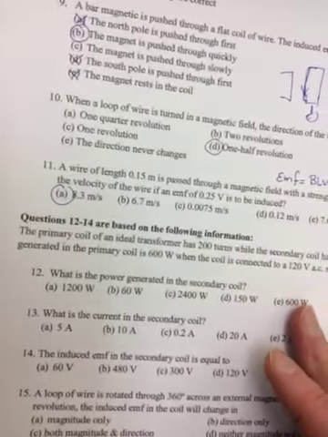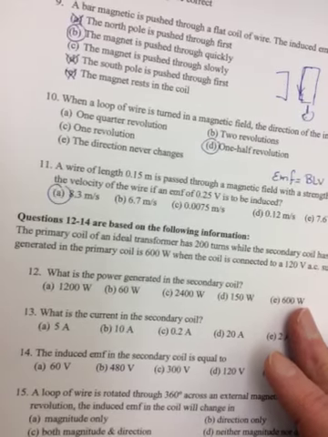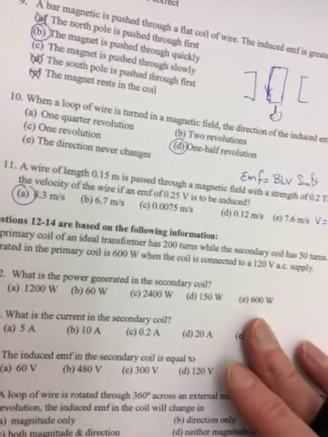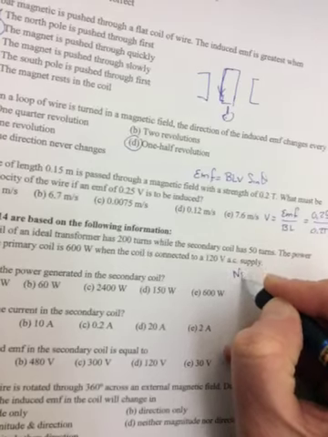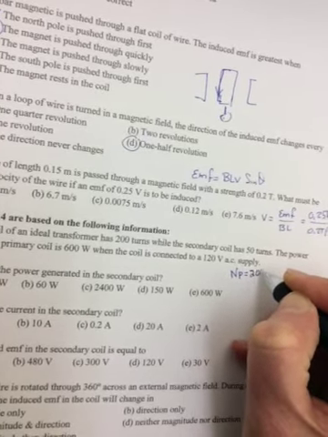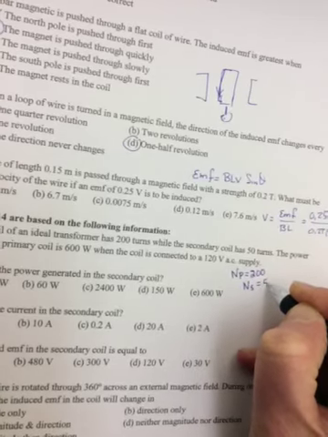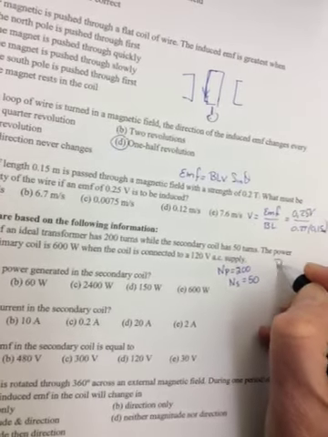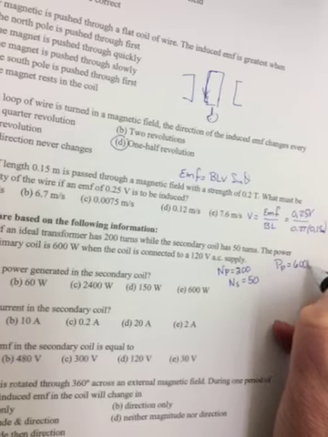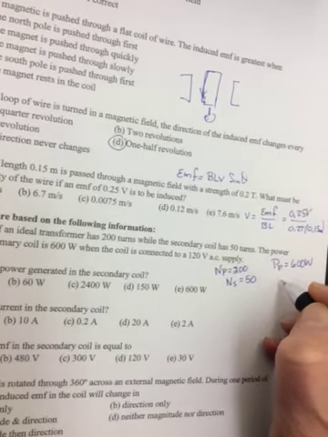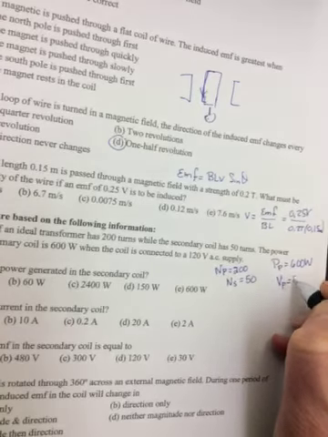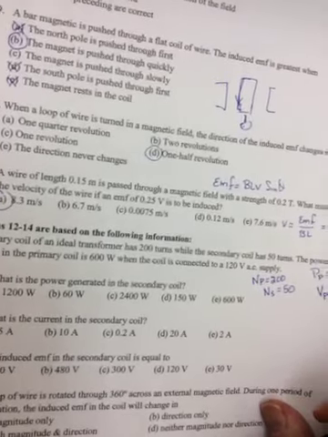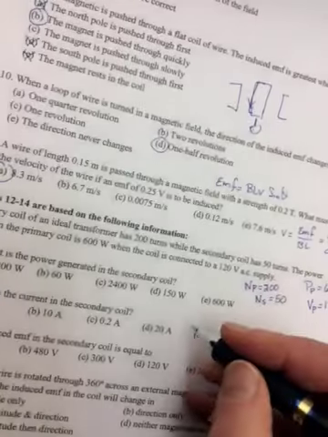All right, 12 to 14 are based on the following information. A primary coil of an ideal transformer has 200 turns, while the secondary coil has 50 turns. So NP is 200 and NS is 50. The power generated in the primary, so power primary, is 600 watts. When the coil is connected to voltage primary, it is 120 volts. Okay, what is the power generated in the secondary? One would hope it's 600 watts.